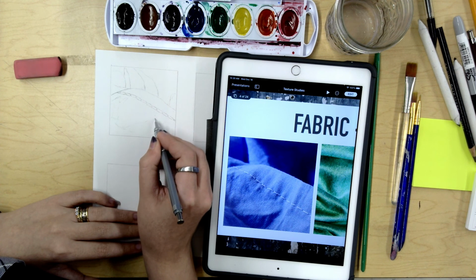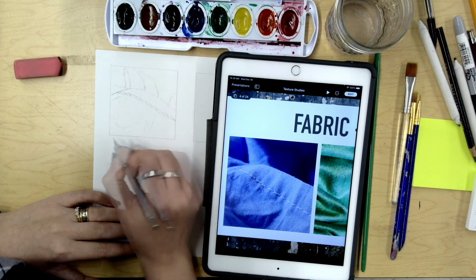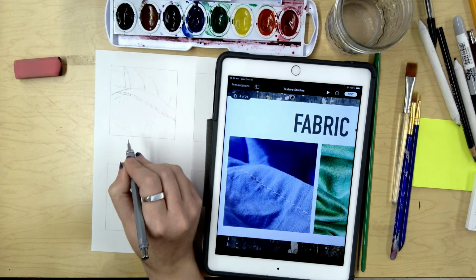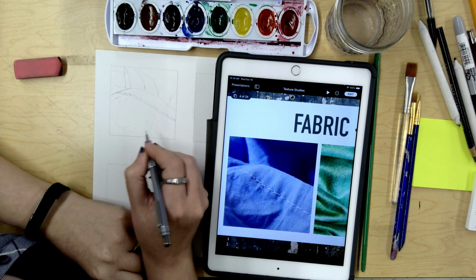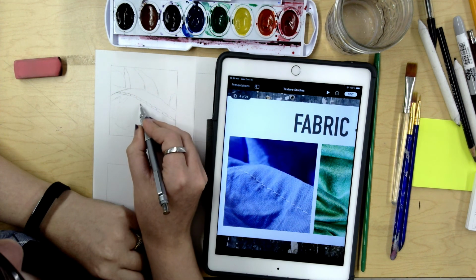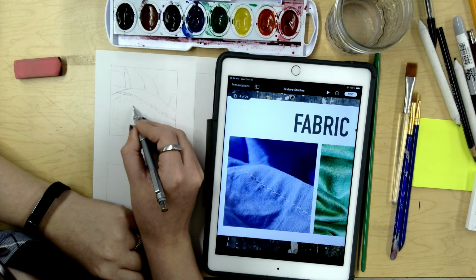So one thing that pencil will do, and why you don't really want to shade, is it will really muddy your watercolor super easily. So you don't want to add too much detail unless you're purposefully going for an outline look.